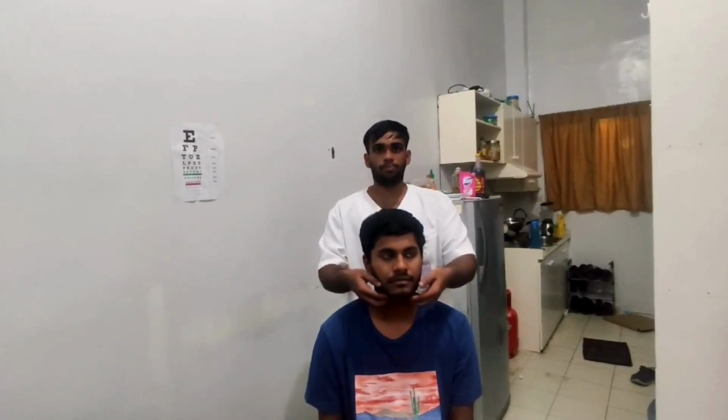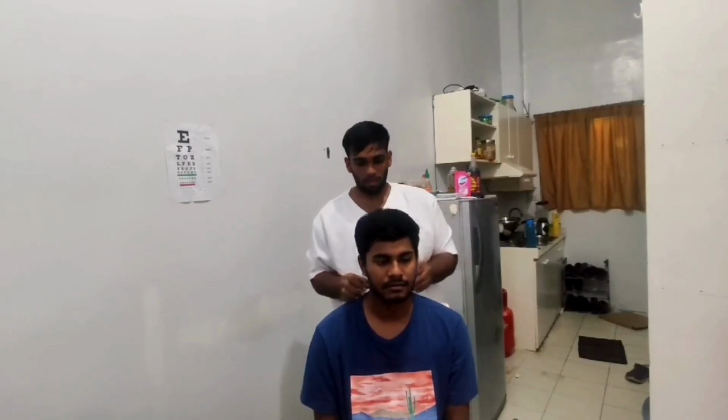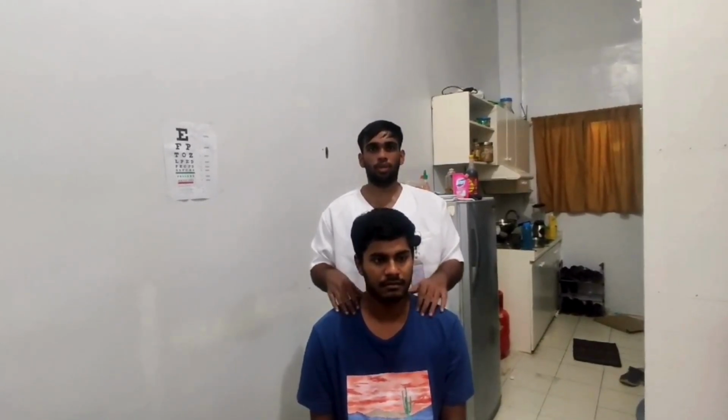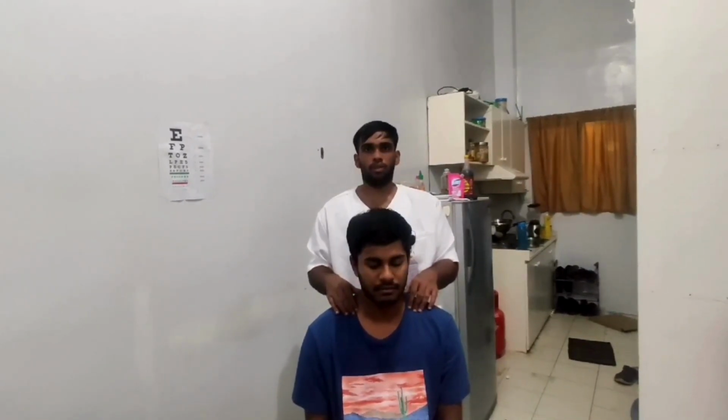First is preauricular, postauricular, submandibular, submental, posterior cervical, superficial cervical, now deep cervical, then supraclavicular, finally the occipital node. The lymph nodes are not swollen or inflamed, so it's normal. Thank you.